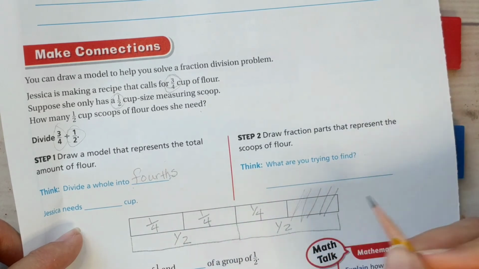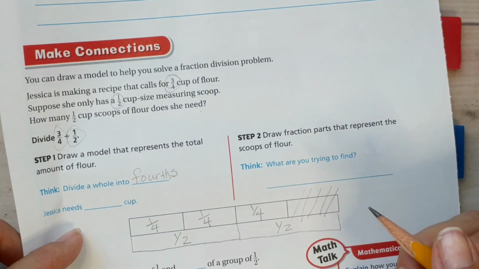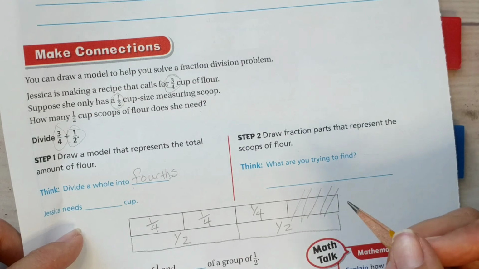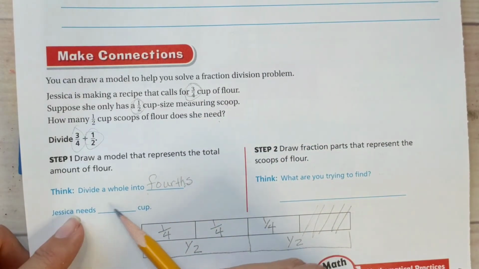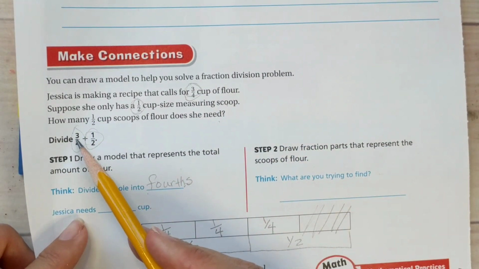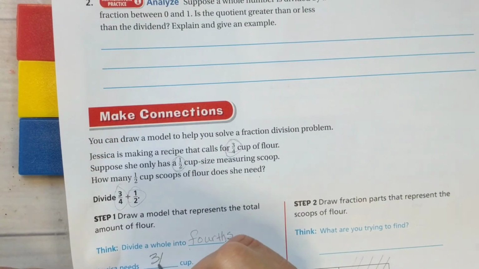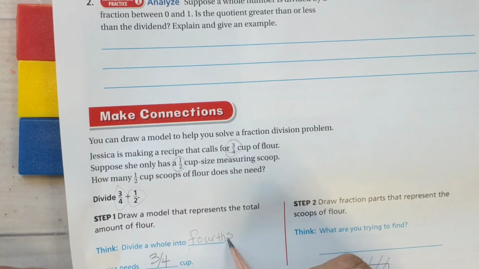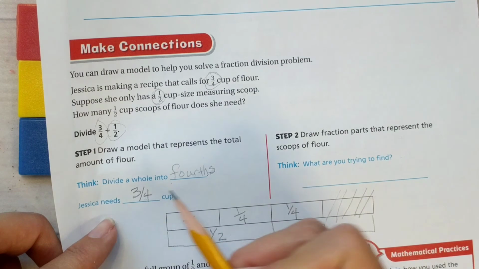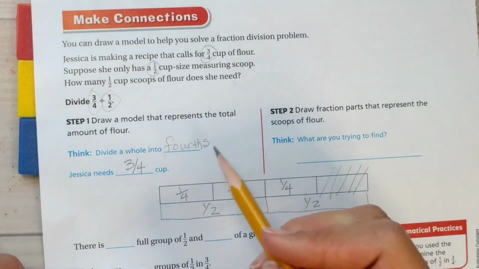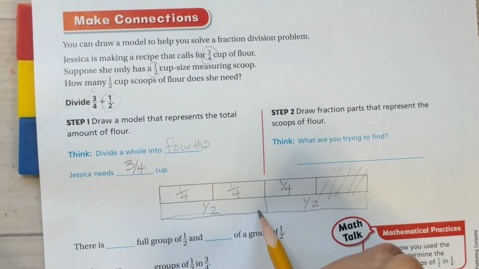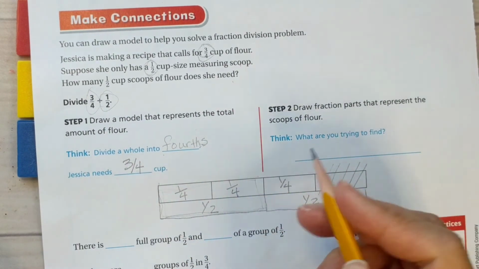And 1/2. Okay. So she needs 3/4 of a cup. We know that from the problem. That's why we're dividing by fourths. All right, so there is one full group here. She can use the scoop once.